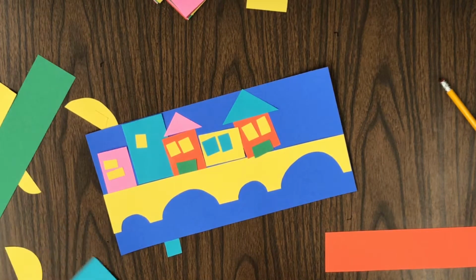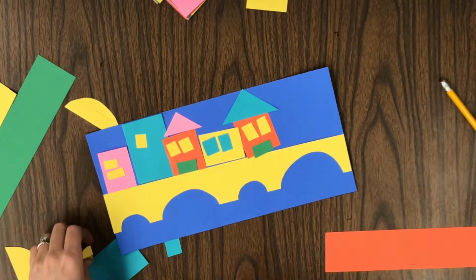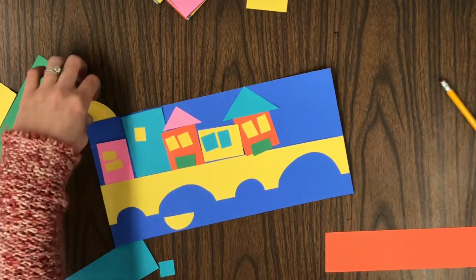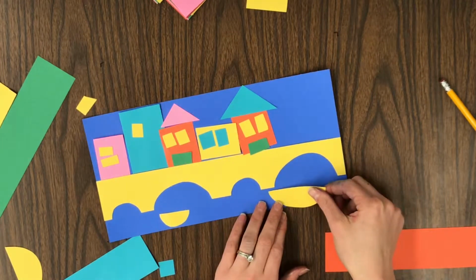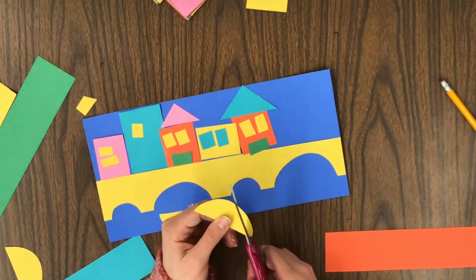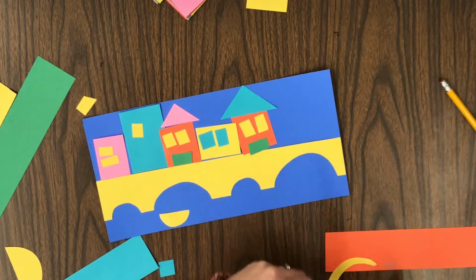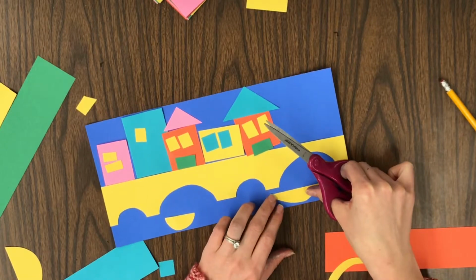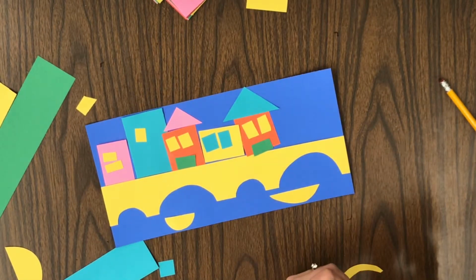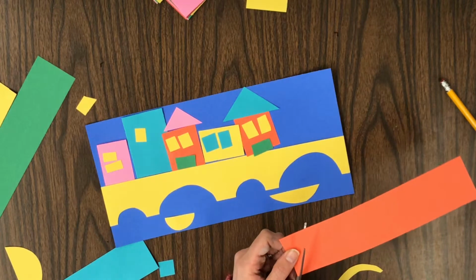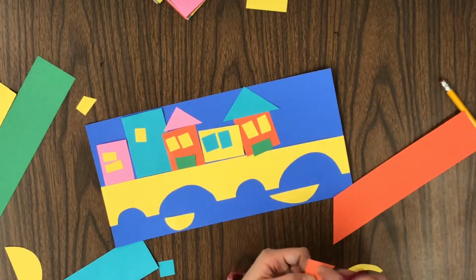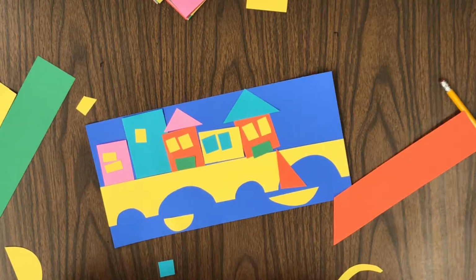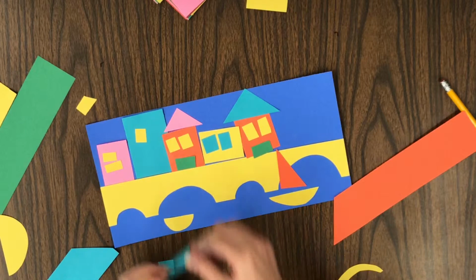I'm going to go back to those little semicircles that I cut out for my bridge, and I'm going to use those for the bottom of my boats in the water. So I'm going to turn those on their side. If I want to make it a little bit smaller, I can. And what shape are sails? What shape is a sail? A triangle. So I'm going to cut a triangle again for one sailboat and another sail for my other sailboat.